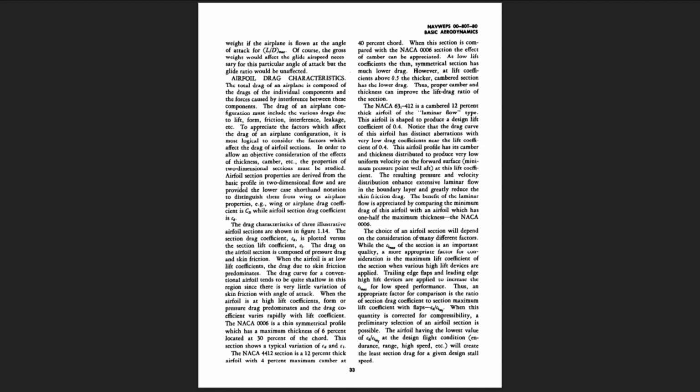When this quantity is corrected for compressibility, a preliminary selection of an airfoil section is possible. The airfoil having the lowest value of lowercase cd over lowercase cl max sub f at the design flight condition, endurance, range, high speed, etc., will create the least section drag for a given design stall speed. Flight at high lift conditions.